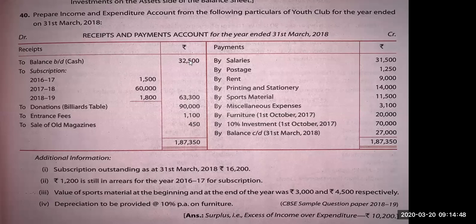The opening balance sheet, asset side. Asset side of opening balance sheet or previous year balance sheet. Okay. Now next one, this one, subscription. Now these are given in combined form.